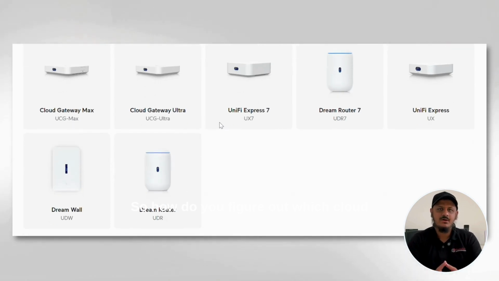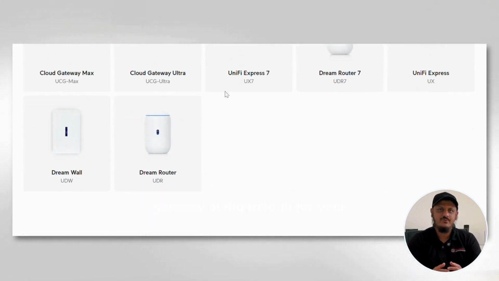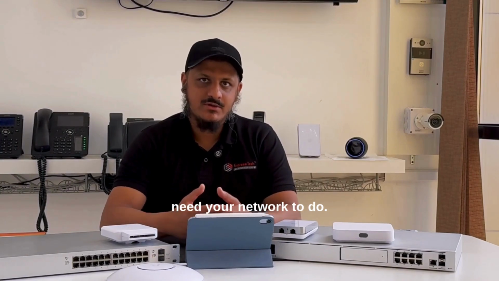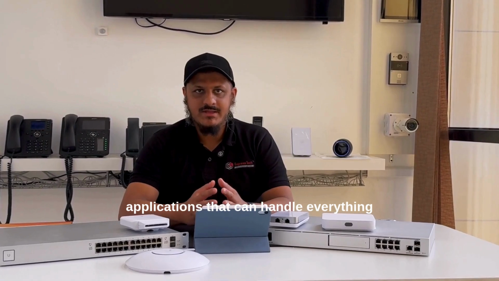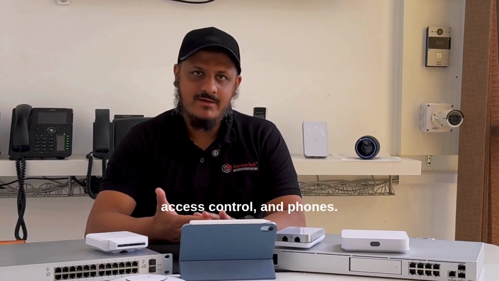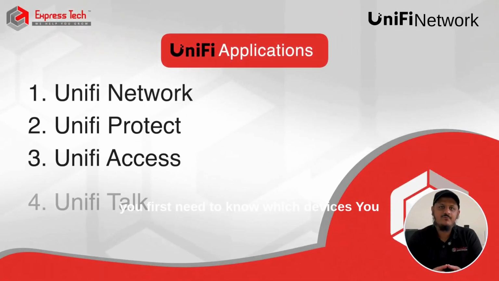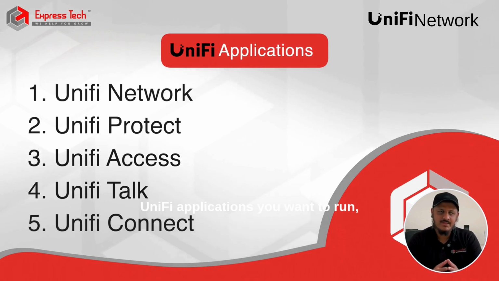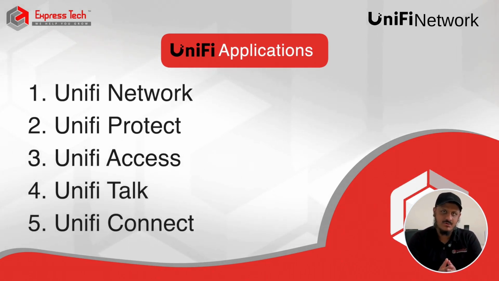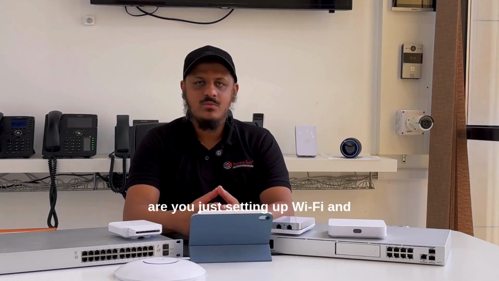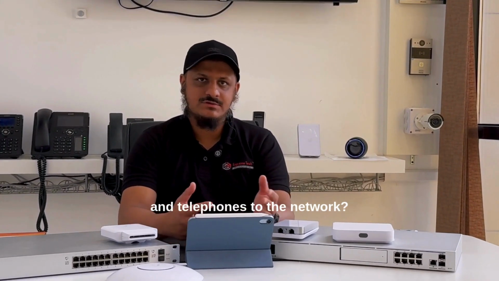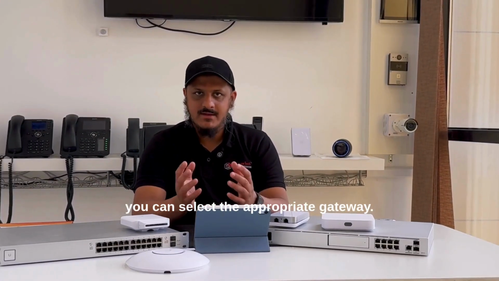So, how do you figure out which cloud gateway is the right fit for your business or home? It all comes down to what you actually need your network to do. A cloud gateway has multiple applications that can handle everything from network, cameras, access control, and phones. To choose the right gateway, you first need to know which UniFi applications you want to run and how many devices you're planning to connect on your network. Now, ask yourself, are you just setting up Wi-Fi and internet, or do you want to add cameras, access controls, and telephones to the network? Based on that, you can select the appropriate gateway.